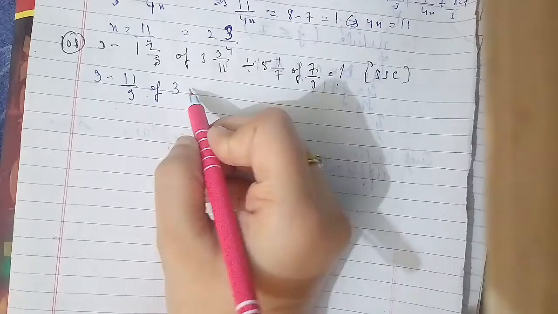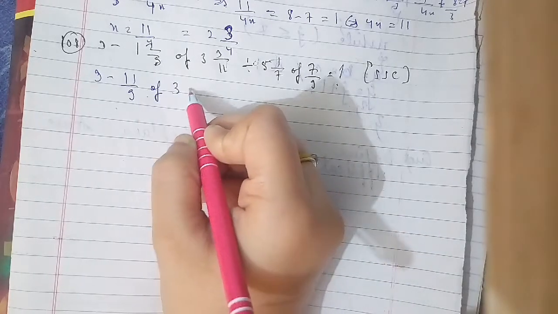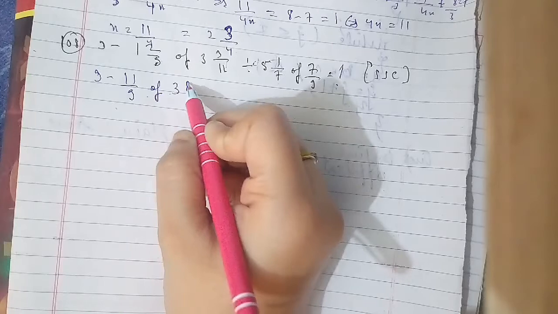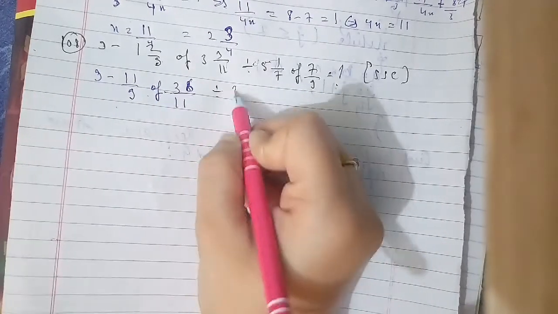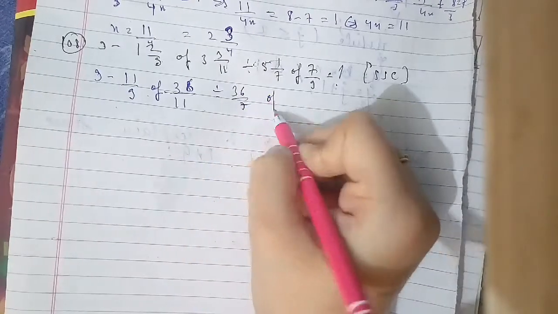So 9 minus 1 equals 8, and that will be the right answer for this question as well.